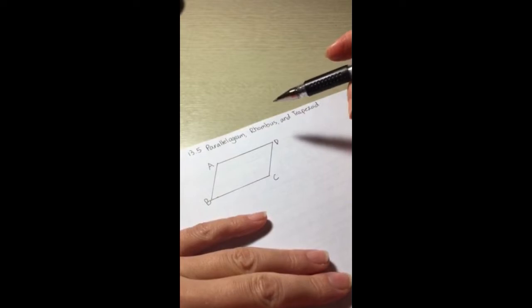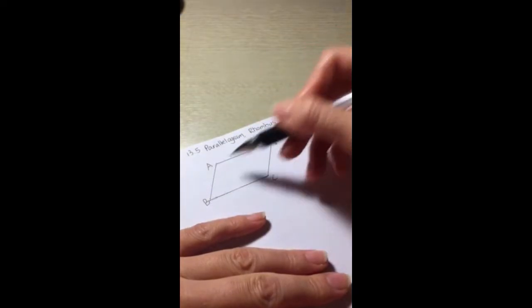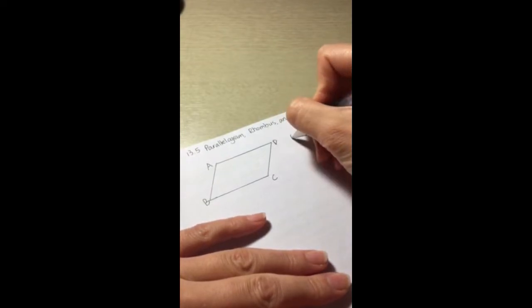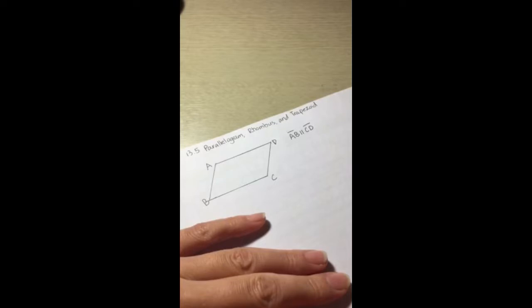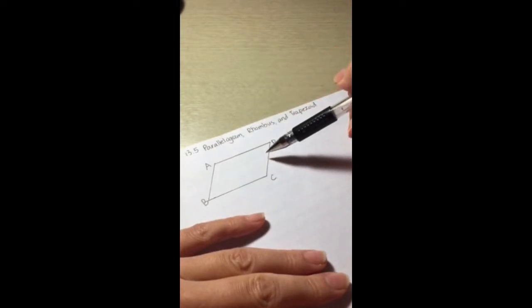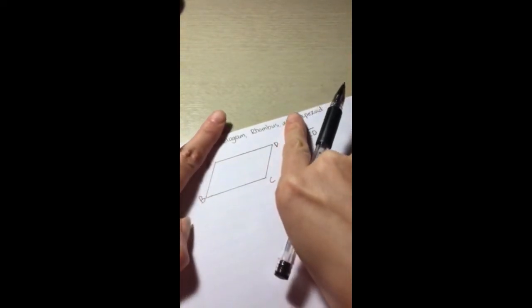ABCD is a parallelogram. By definition, it means AB is parallel to CD. This is how we can write it: AB parallel to CD with a line segment symbol on top of it. Parallel means these two lines will never meet forever. The distance between these two lines is always the same. They go in the same direction, exactly the same direction.